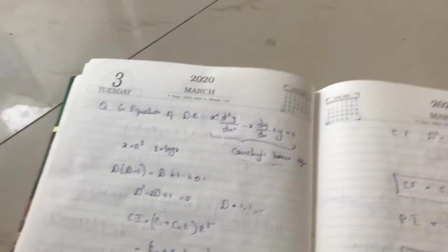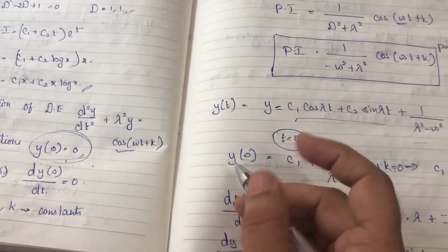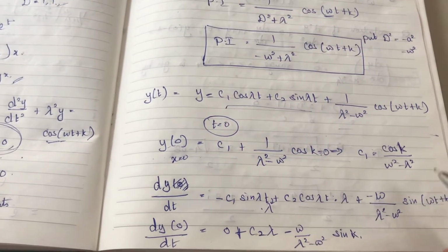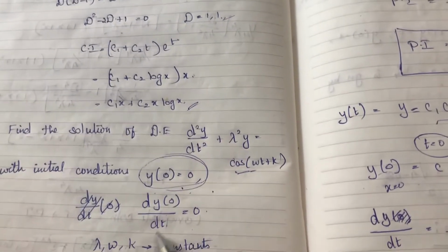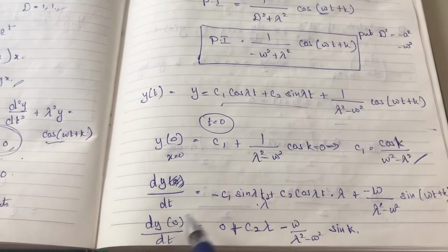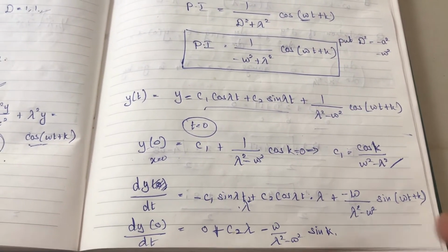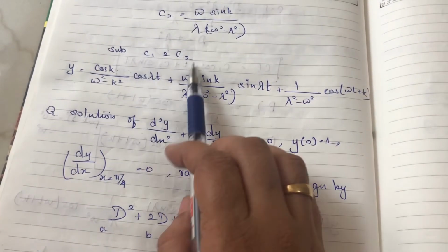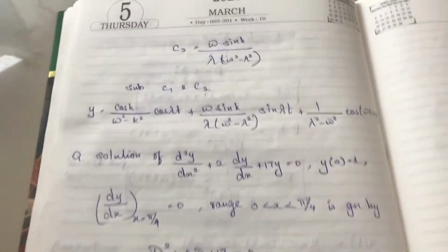After that, they have given one boundary condition, right? y of 0 equal to 0. So just put y of 0, which means x is also 0 and y is also 0. Just put all these things and you will get C1 equal to the value. And again, dy by dx of 0. We need to first find dy by dx here and then put 0, and you will get an answer like this. So from this you found C2. Then substitute C1 and C2 in the y equation and you will get the answer.